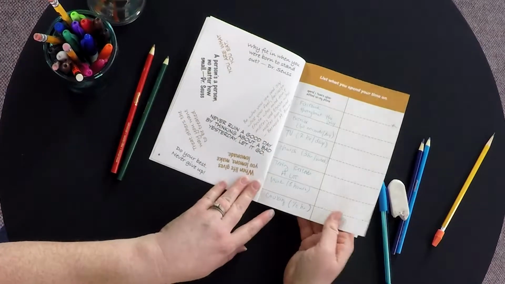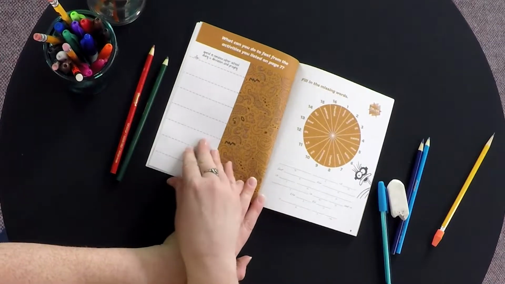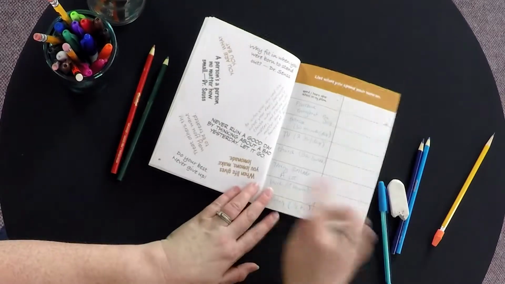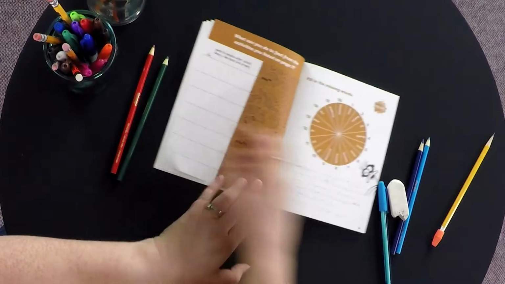For the next part of this activity, you'll turn to page 8. On the left-hand column, they'll write some things that they can do to replace some of these activities, at least some of the time, with something to focus on God.